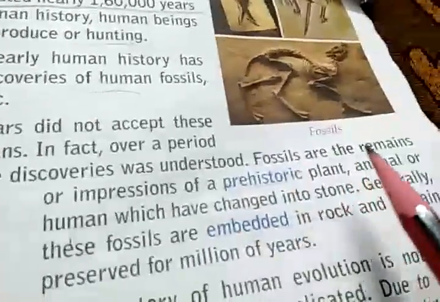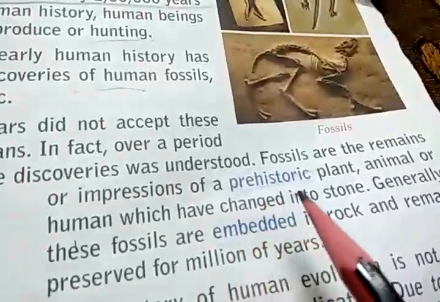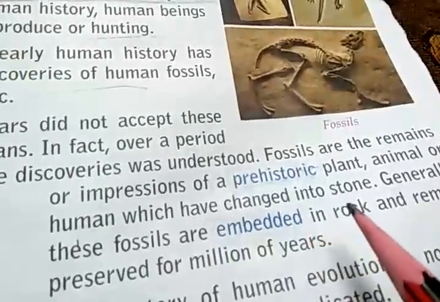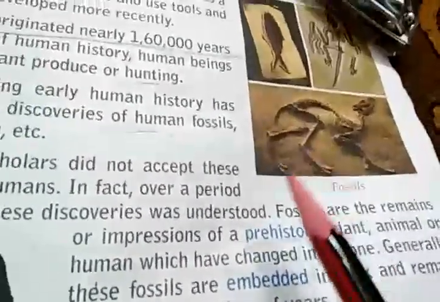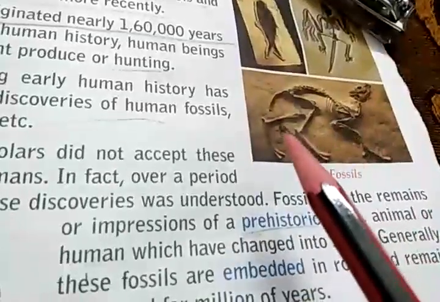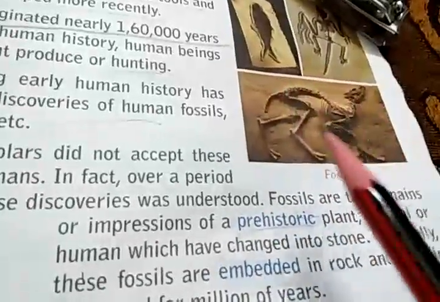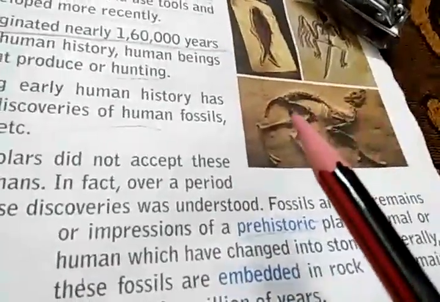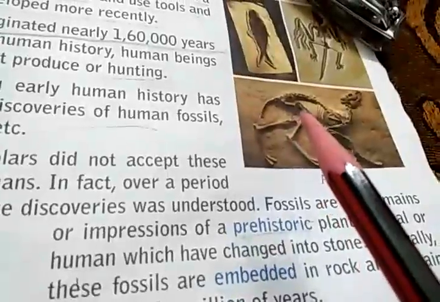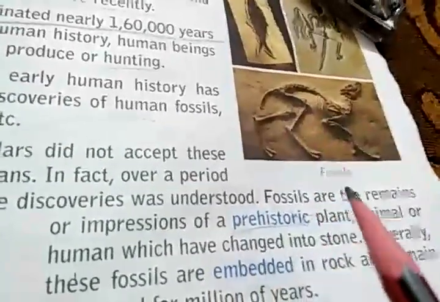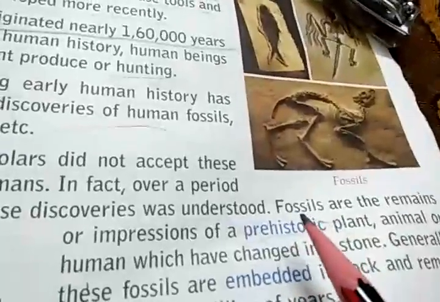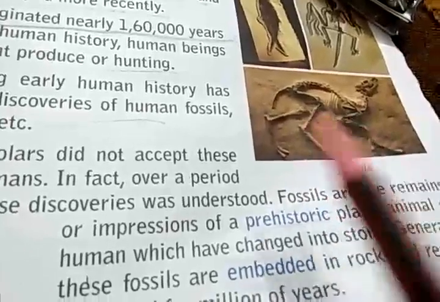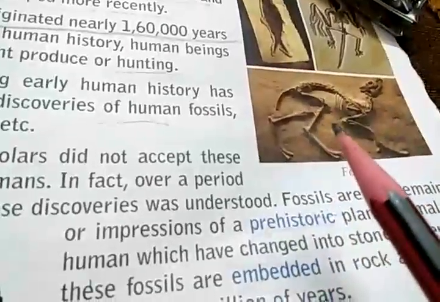So over here, fossils are the remains or impressions of a prehistoric plant, animals or humans which have changed into stone. These pictures which you are seeing, once upon a time they were living creatures. They lived on this earth, but when they died, they got buried under the soil, and slowly after millions of years they turned into stones. So this is called a fossil.